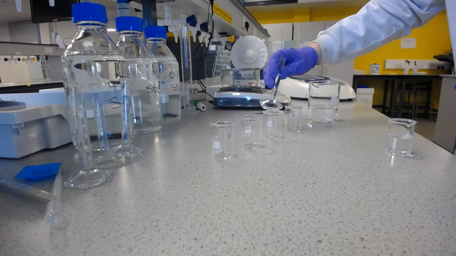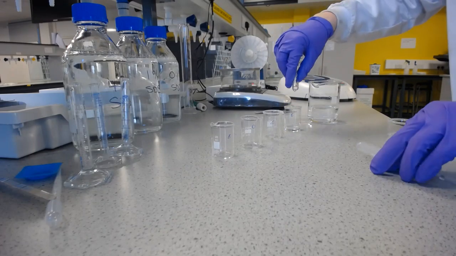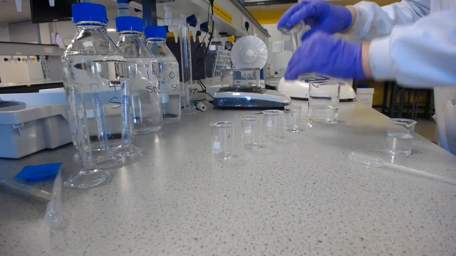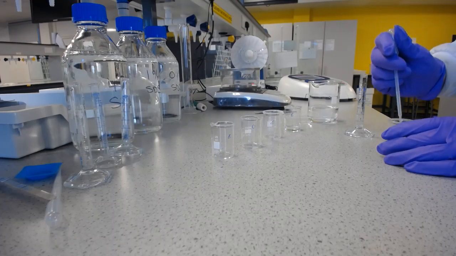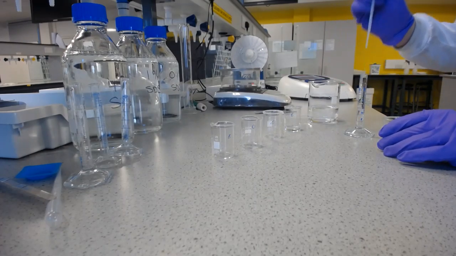I'm going to pour that into the next beaker, which I've already labelled as solution B. And then I'll measure out another 5 millilitres.